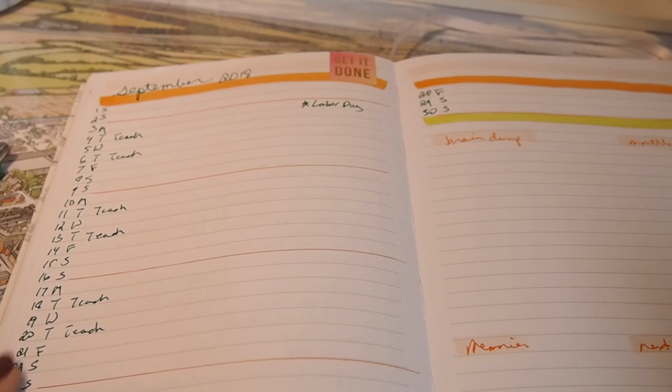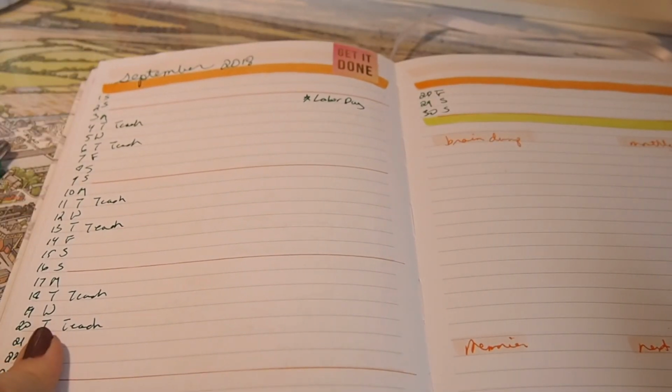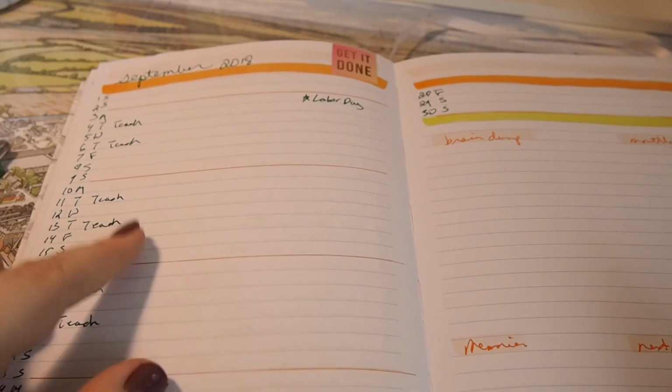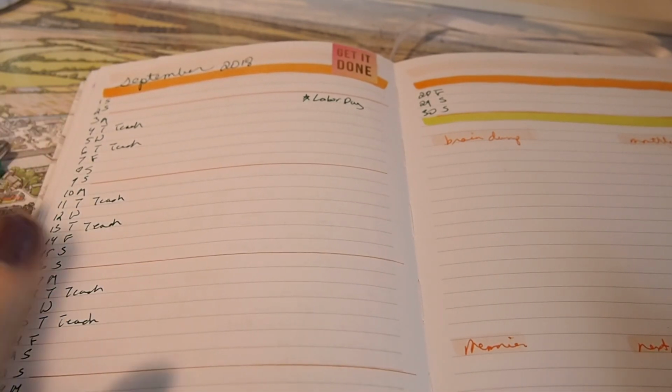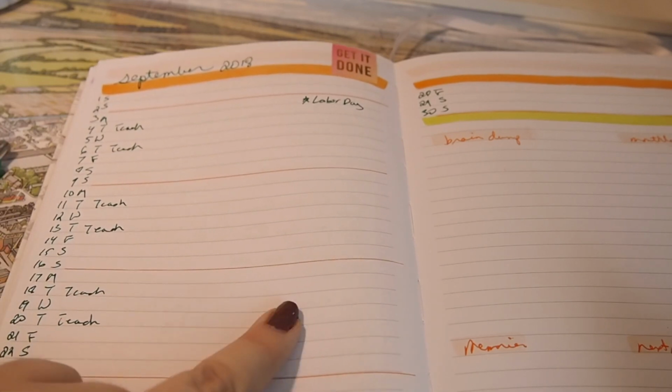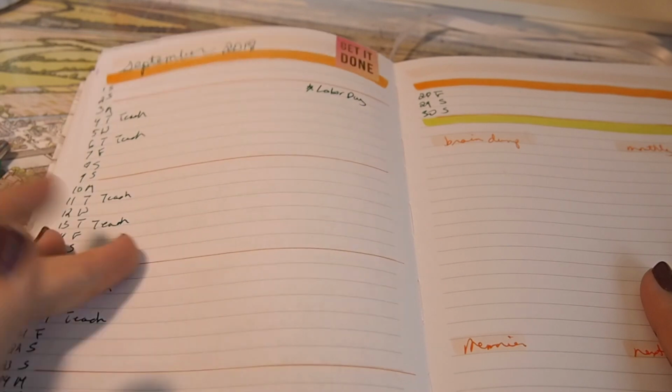So I've got all the dates down the side. I write the number date, and then the day of the week that day is, and then I draw boxes for each week. So each week is essentially 7 lines long, and then I can write across that line all the main things for the day. All I've put in so far is the days that I teach.